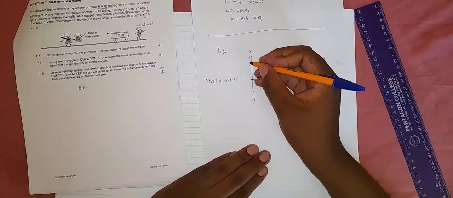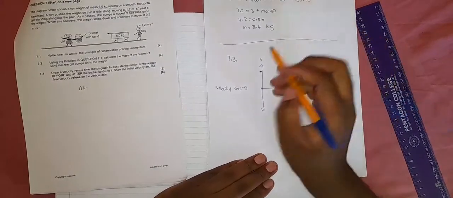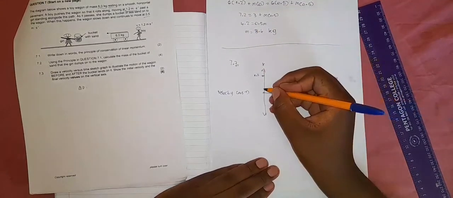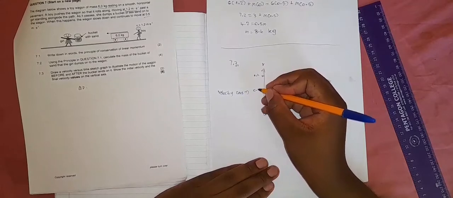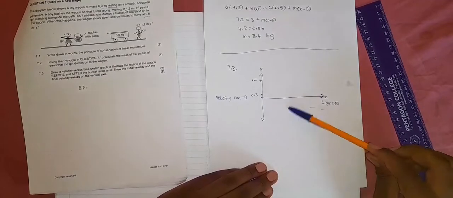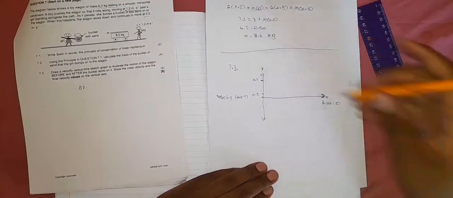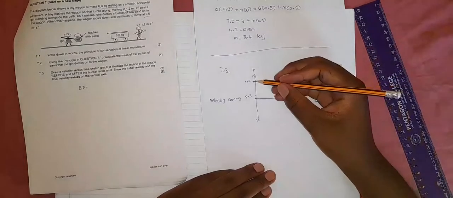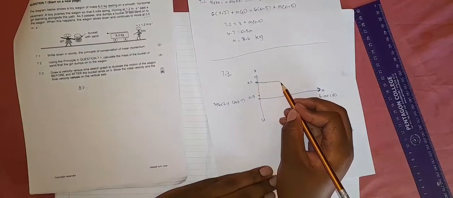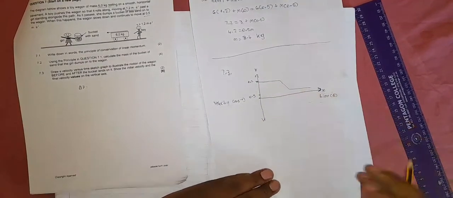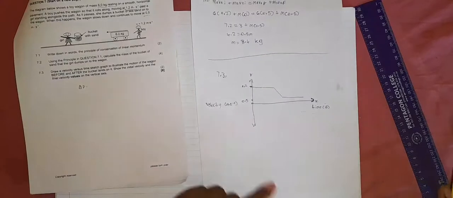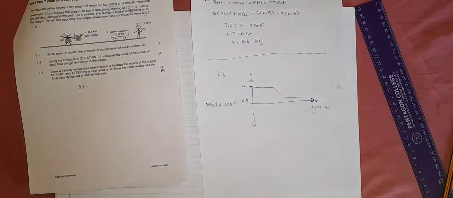What is the initial velocity of the wagon? It's 1.2, they give us that. And what is the final velocity? It's 0.5. You can see that this graph will not cross to the negative y-axis. So the graph will look like this. This is how you draw your graph, because after the collision it is still moving to the left. And thank you for watching. I will see you next time.